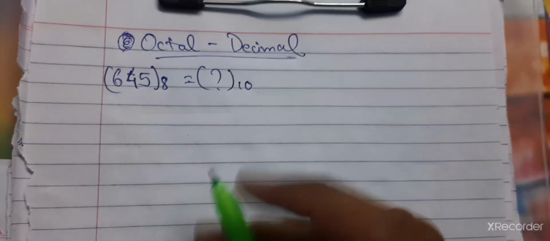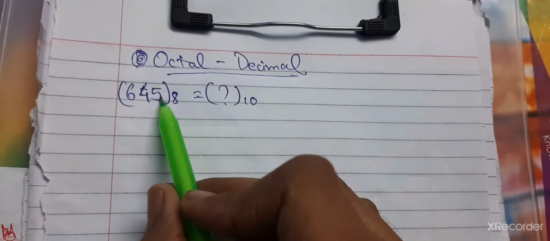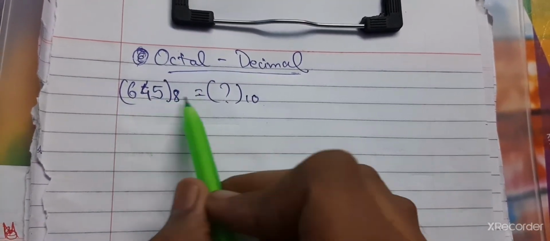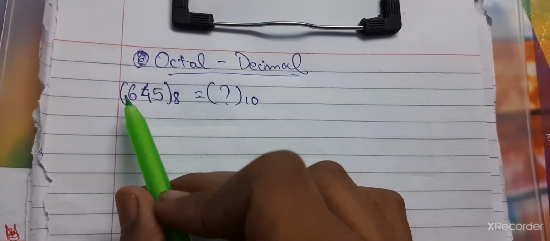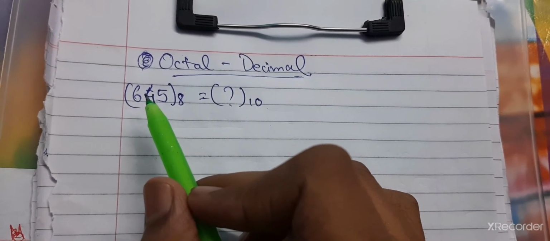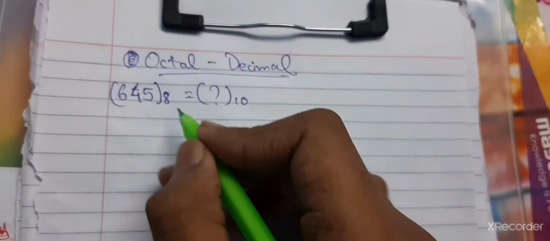So the process is that we have to multiply, going this side during the calculation.